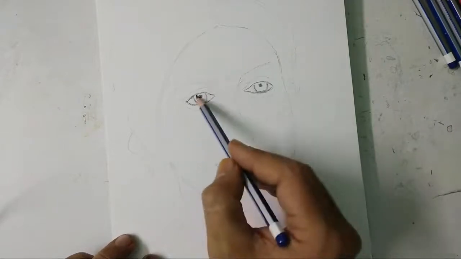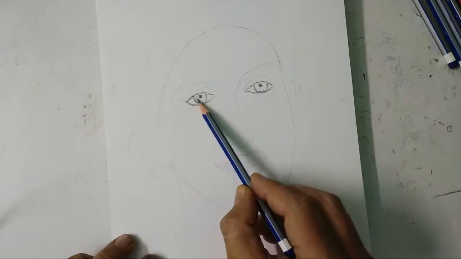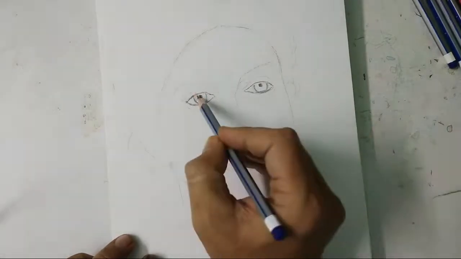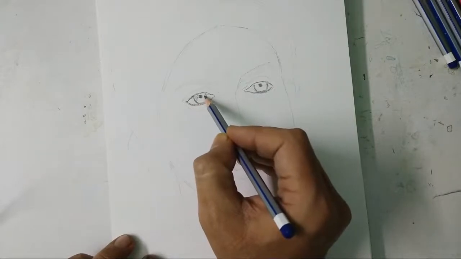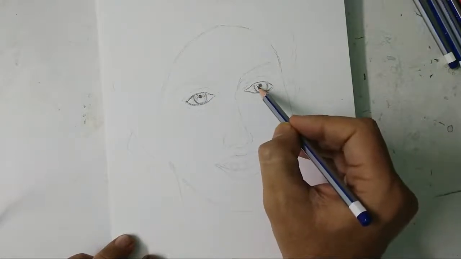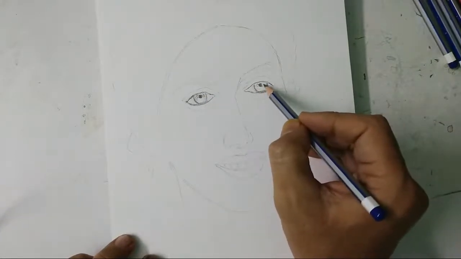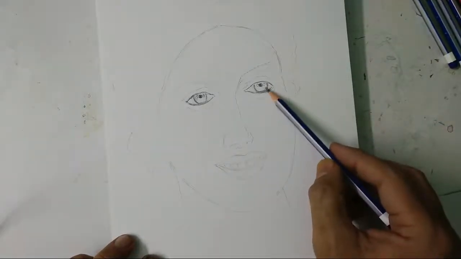Outside, hold the pencil flat and now give a soft shading, leaving a portion for the shine. Now there is a shine on both the sides of this eye, which will give it a typical life, and outside you give a very soft shade with the pencil.